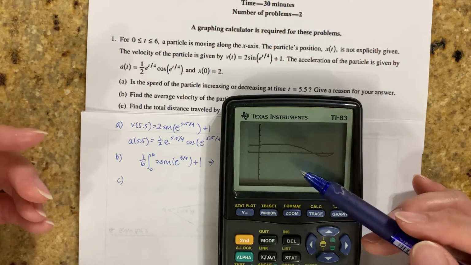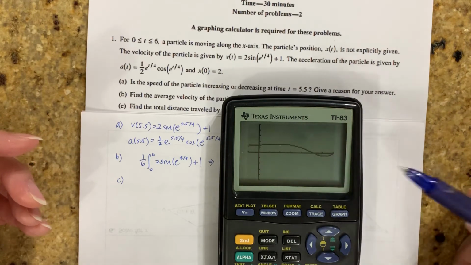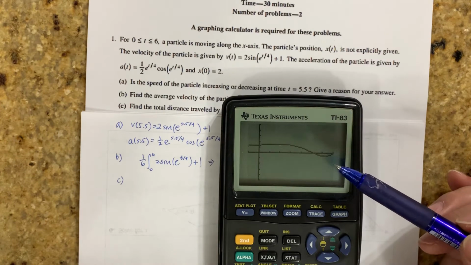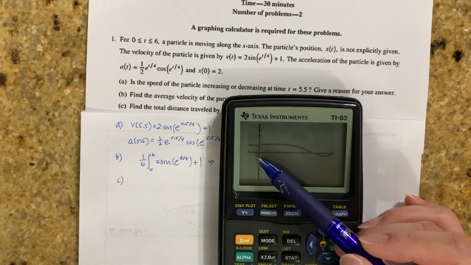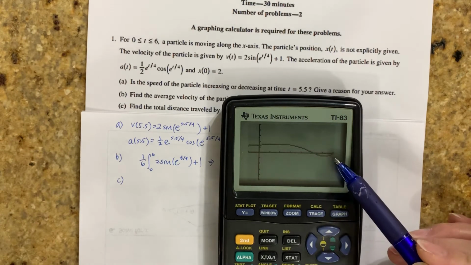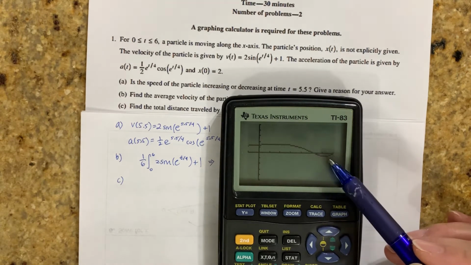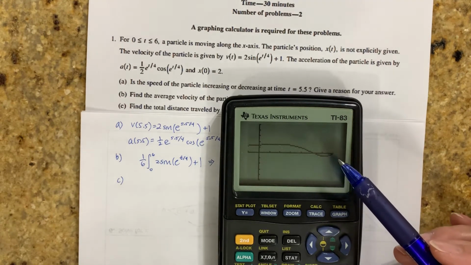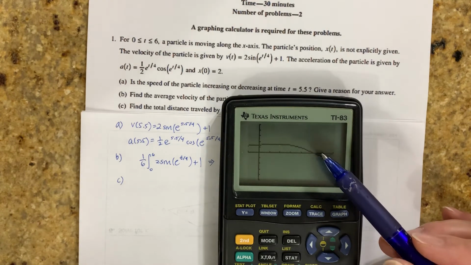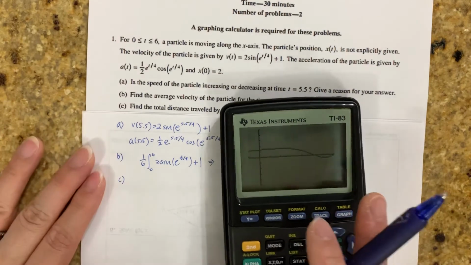But when you're looking for total distance, I want all the distance traveled, so I cannot count this as a negative answer. So you have two ways of doing this. You can find the integral from 0 to that point and then subtract the integral from that point to that point. That will give you minus a negative that will make that positive. Or there's a shortcut. You can make all of this positive if you absolute value your function.